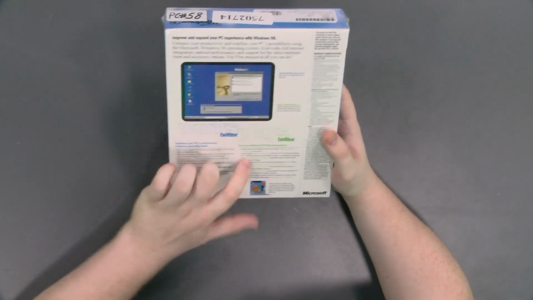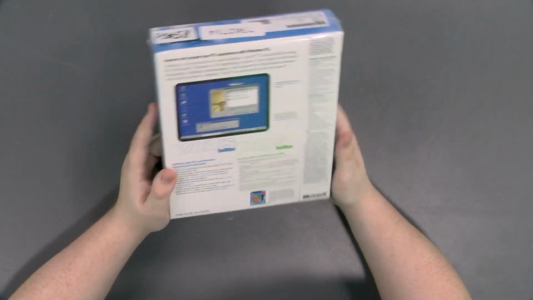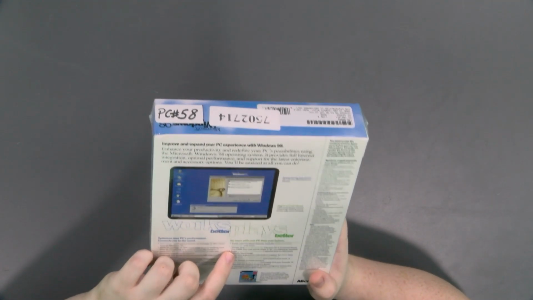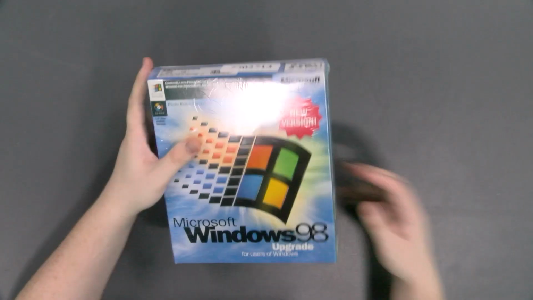I think my favorite part about this box, I've been looking at this thing for like the past week or whatever while I've been waiting for others to come in, is it says on it, simply plug USB peripherals into your PC's universal serial bus (USB) port, and you're ready to go. No rebooting required. Wow.